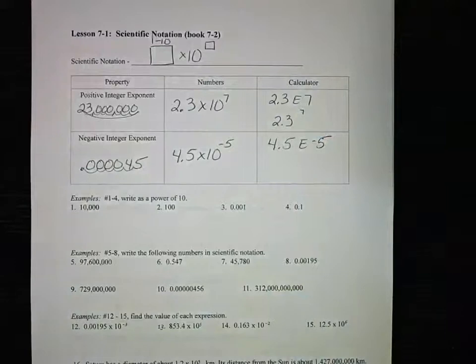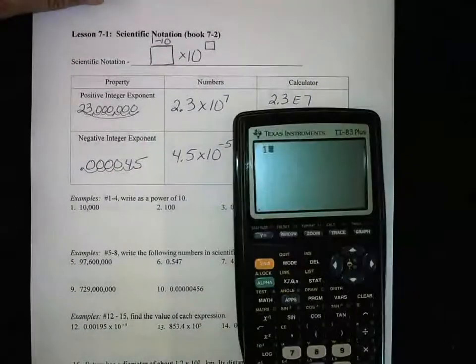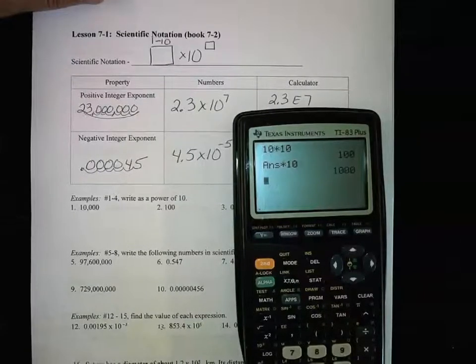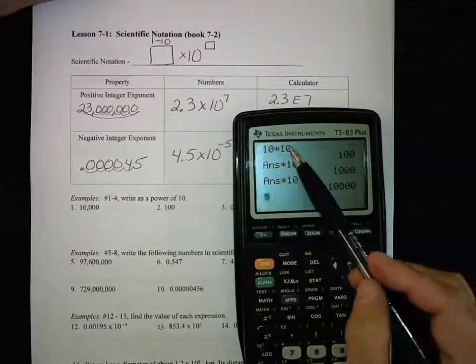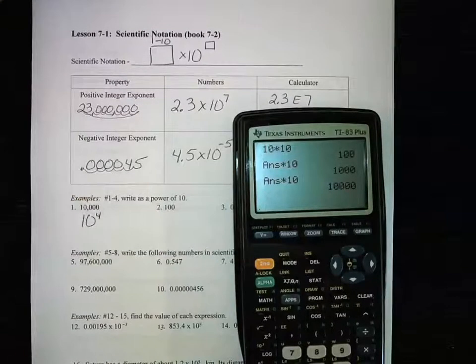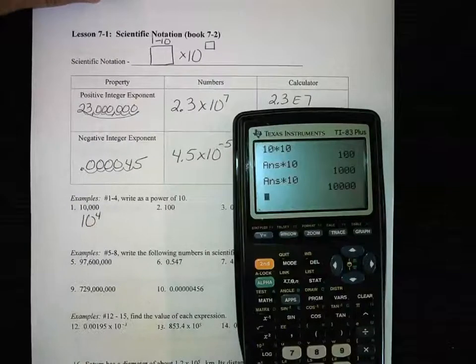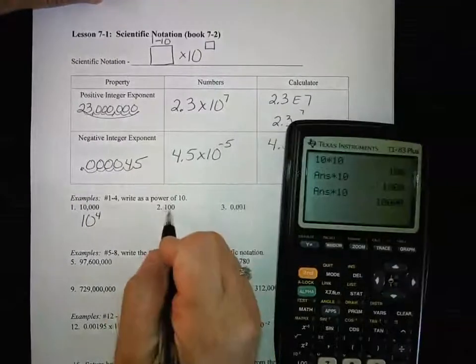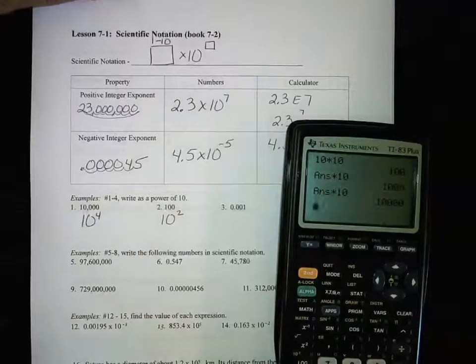The first 4 examples, we are trying to write this number as a power of 10. And you can grab your calculator and do 10 times 10 times 10. Keep multiplying by 10. And we multiplied 1, 2, 3, 4 times. So that would be 10 to the 4th. You might notice that you have 4 zeros here, and that's your exponent. In this case, you have 2 zeros, so that would be 10 to the 2nd.